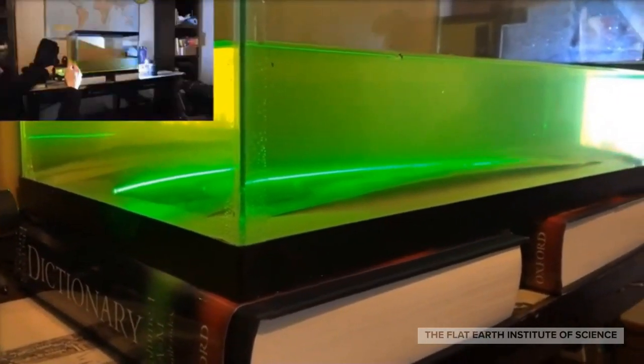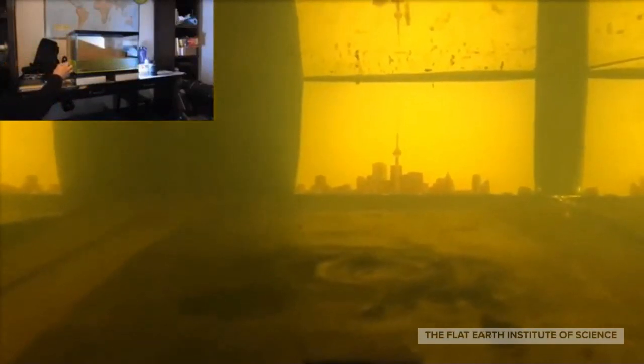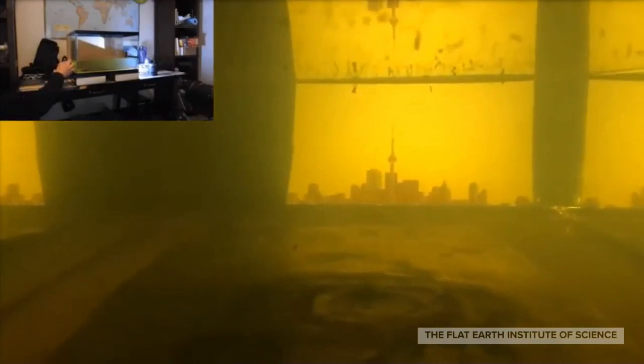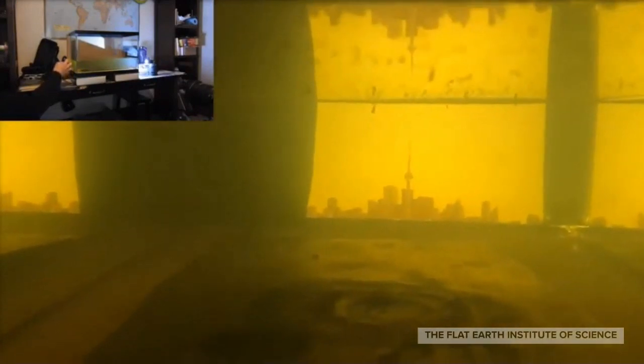So what can we see at the other end? Well, at the other end of the tank I have a picture of Toronto, not Chicago. And the interesting thing that happens is when I move the camera down, so it would normally be obscured by this curve and this block here, instead of being obscured, the distant image of Toronto actually seems to get compressed and rise up in the air. All the way down. And you can see it's being compressed. Up again, it's back to normal.